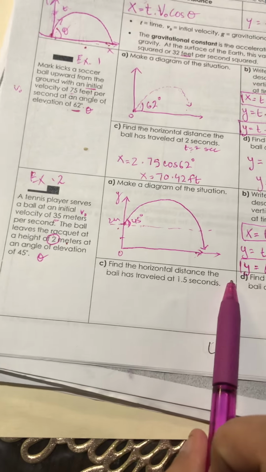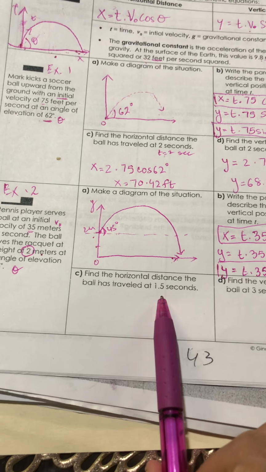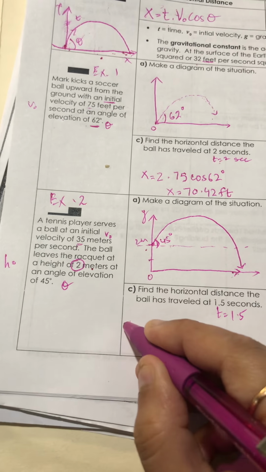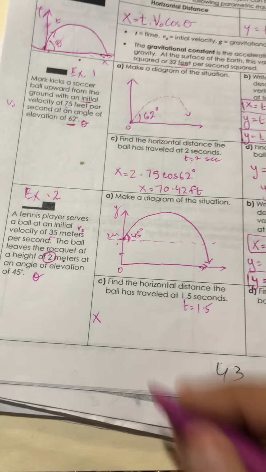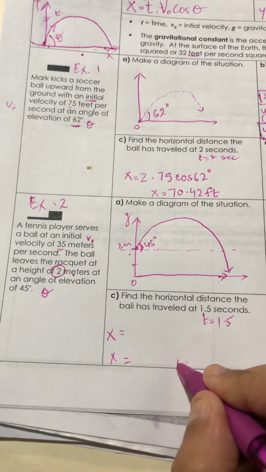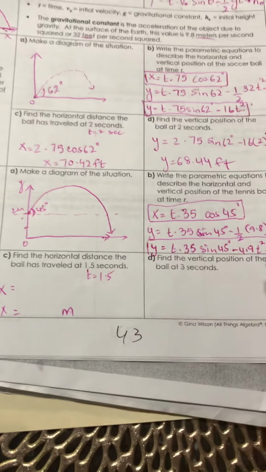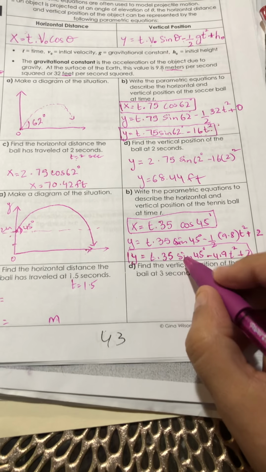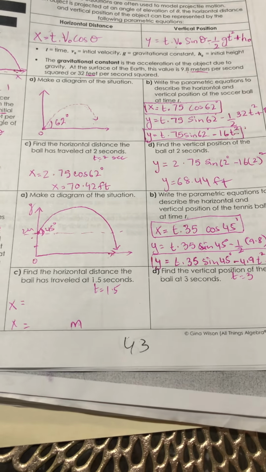Find the horizontal distance the ball has traveled at 1.5 seconds. This means I have to replace t with 1.5. Use the equation and find the value, and make sure the final value is in terms of meters. Find the vertical position of the ball at 3 seconds. Here you take t equals 3, plug it into this vertical equation, and you will find the value.